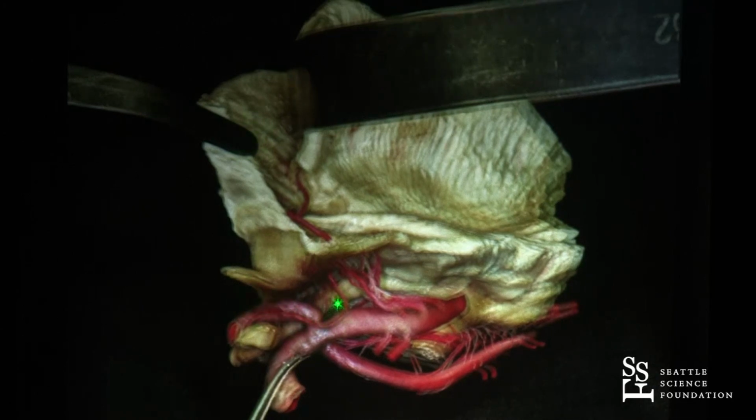It will go directly towards the head of the caudate. Okay, so an infarction of Heubner's artery will lead to an infarction of the head of the caudate, right?